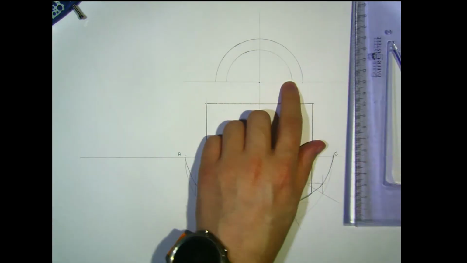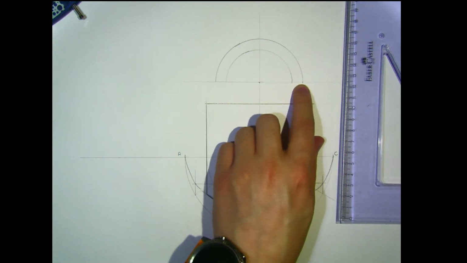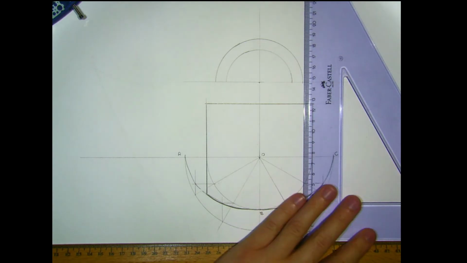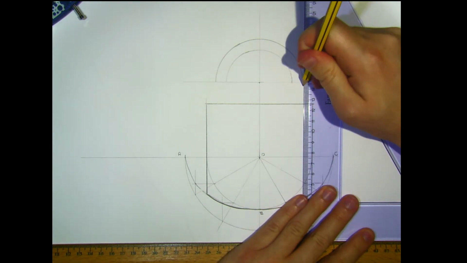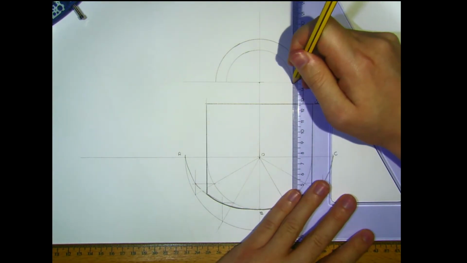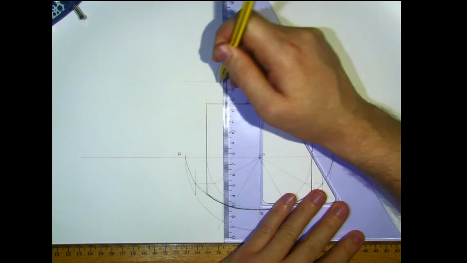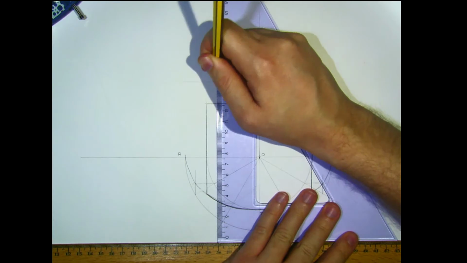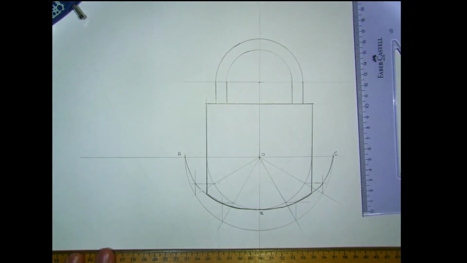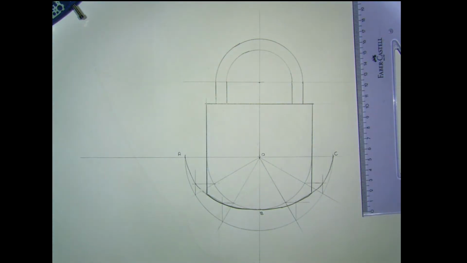And then where these two lines touch the horizontal line that we've drawn, they're vertical lines down. So that's most of this question.